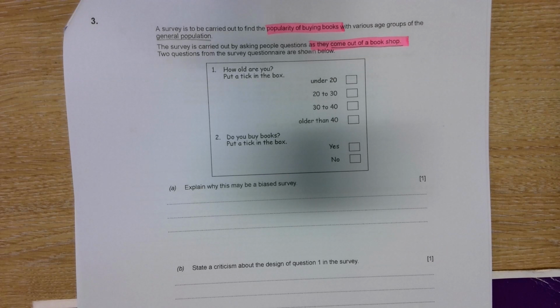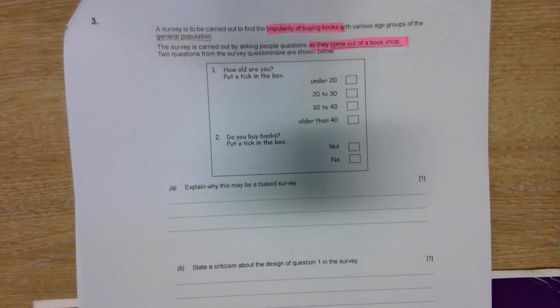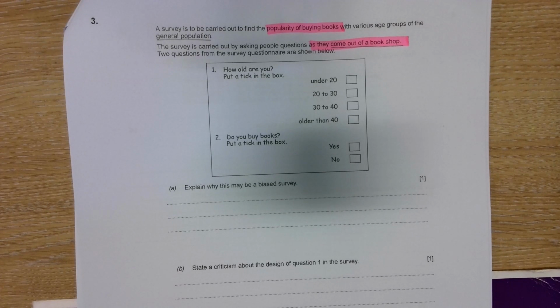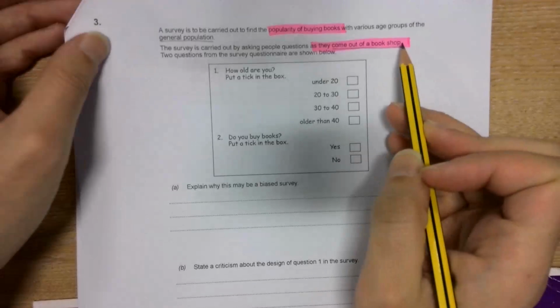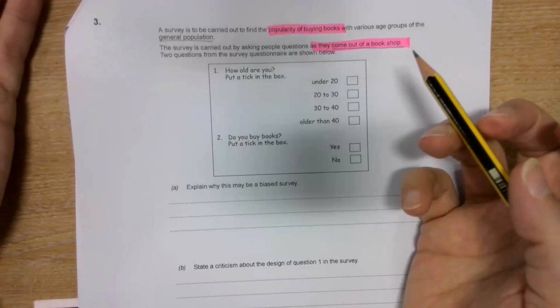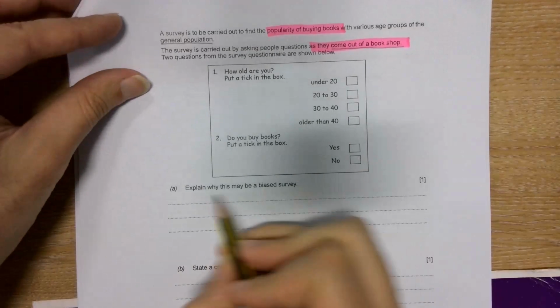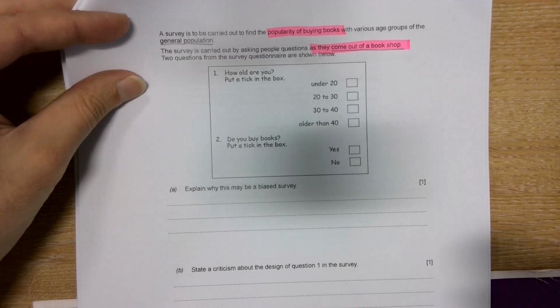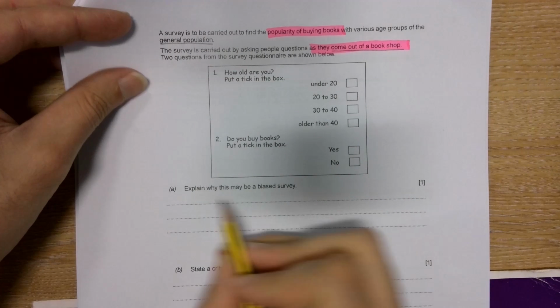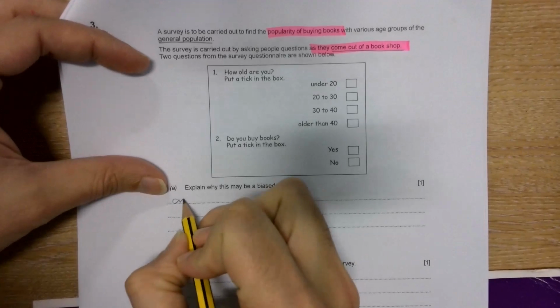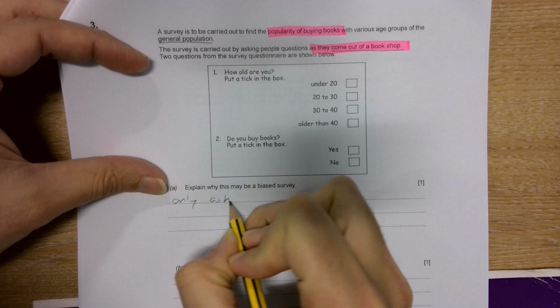If I wanted to know the popularity of maths with everybody in the school, I wouldn't go and ask the students who've chosen to do further maths, because they're all going to say they love it. So that's why this is biased. If you're only asking people who come out of a bookshop about whether or not they buy books, well, of course they buy books, why else would they be in there? So that's why it's biased. They'd be better off asking people as they come out of school, or as they come out of a supermarket or something like that. Explain why this may be a biased survey: only asking people in bookshops.